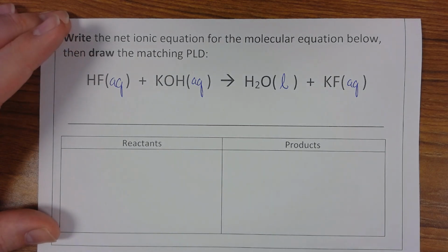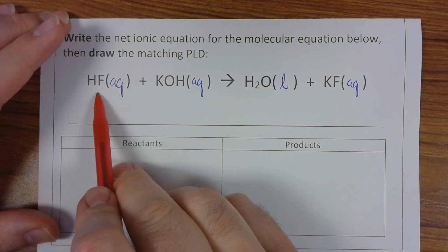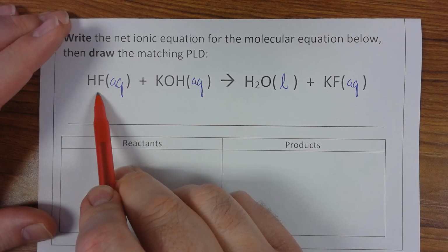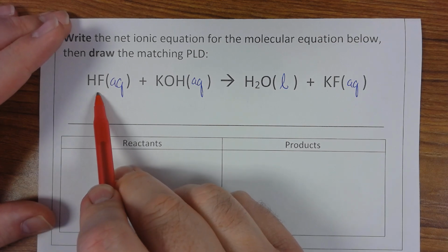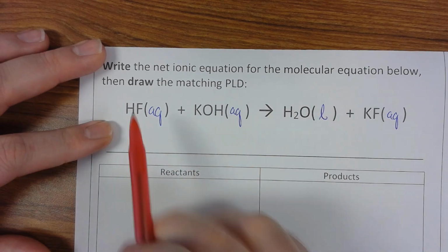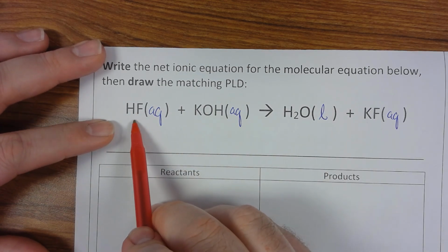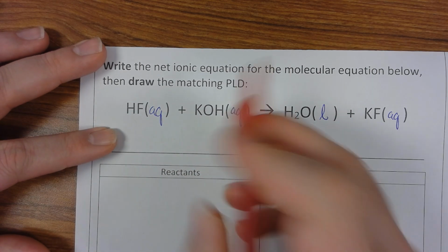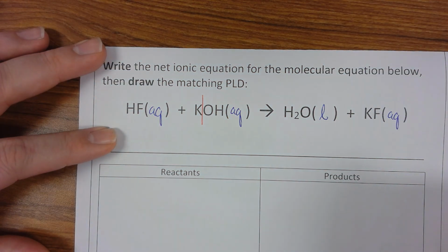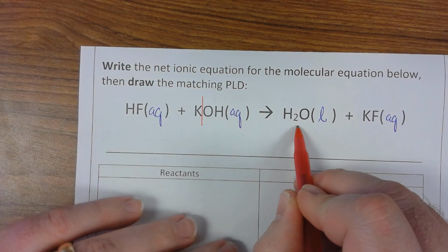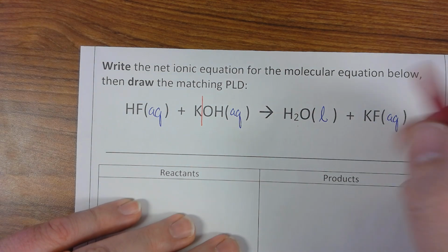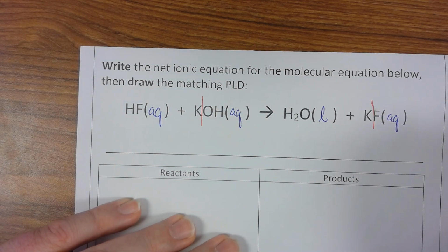Now, dissociating, here's the deal. Acids dissociate, but only if they are strong acids. Do I actually show them as dissociated? So what that means is that this HF doesn't dissociate fully, so I'm going to leave it alone. I'm going to come over here. The K and the OH will dissociate because that is fully soluble in water. I'm going to leave the H2O alone. It does not dissociate, but the KF does.